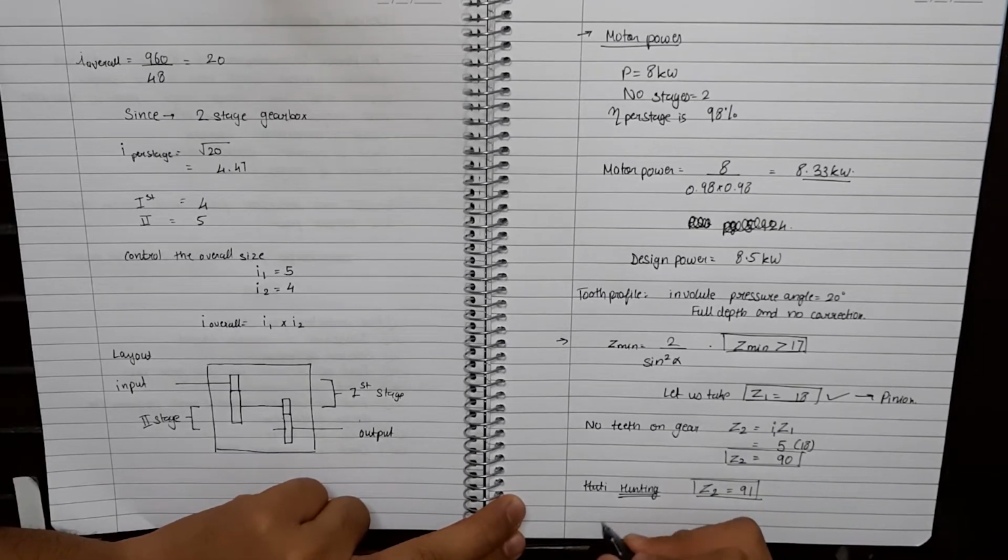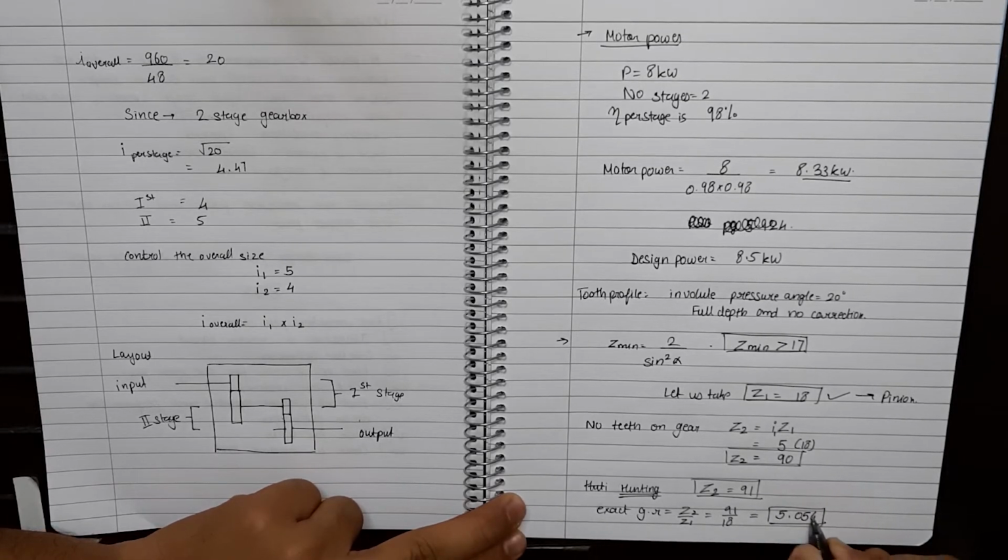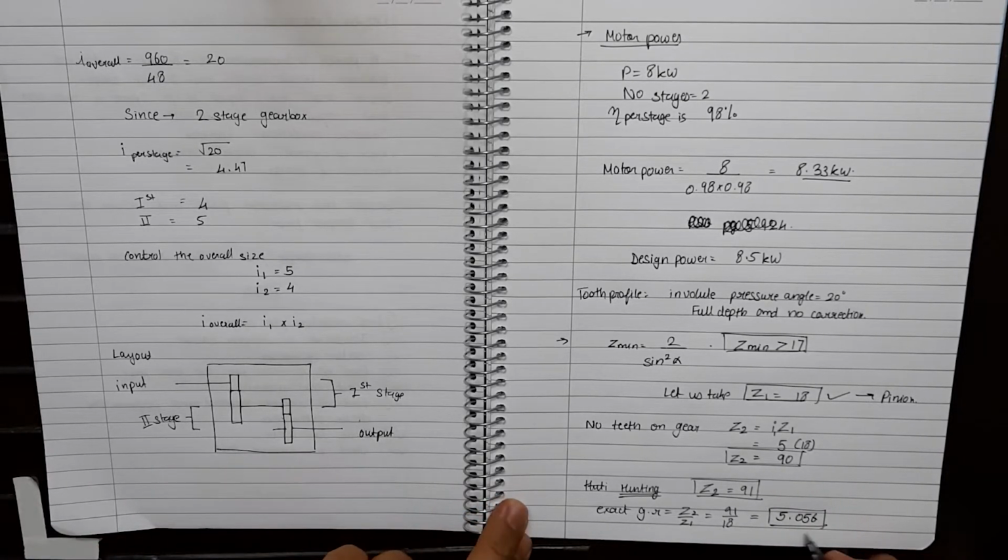Now we need to find the exact gear ratio. This is equal to Z2 by Z1, and this comes out to be 91 divided by 18, and this is around 5.056. In our further calculations, we will use this value and not 5. The next task is to select the material.